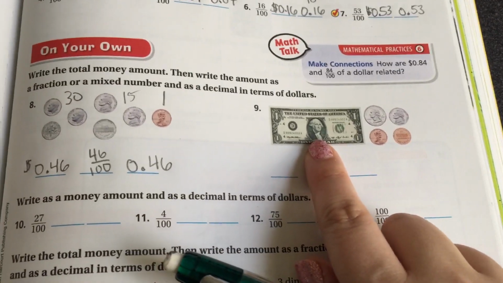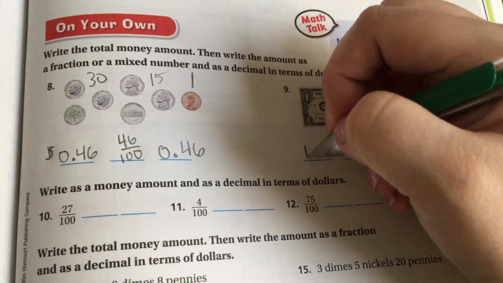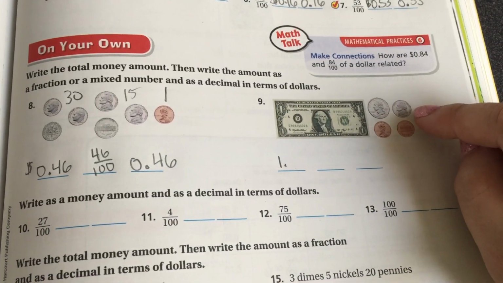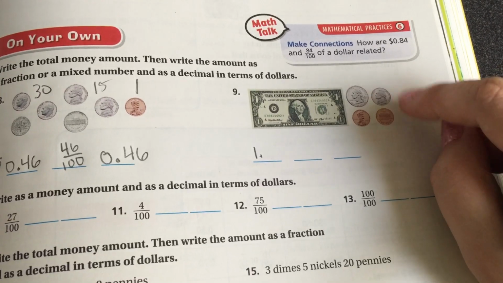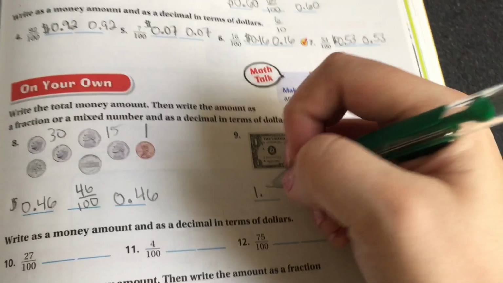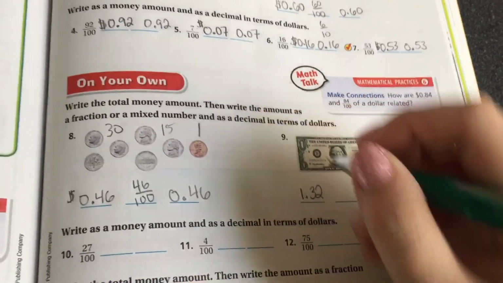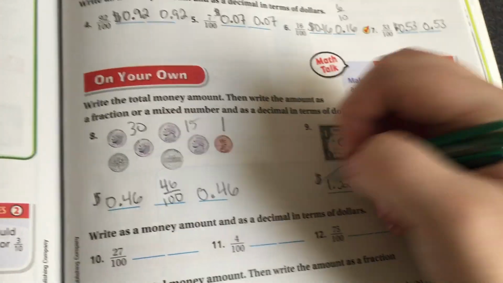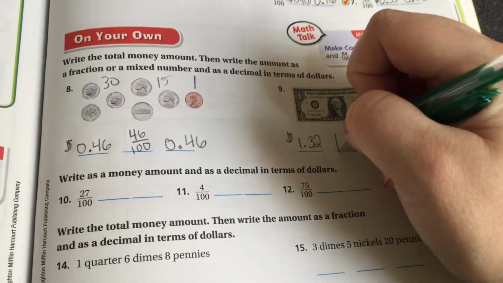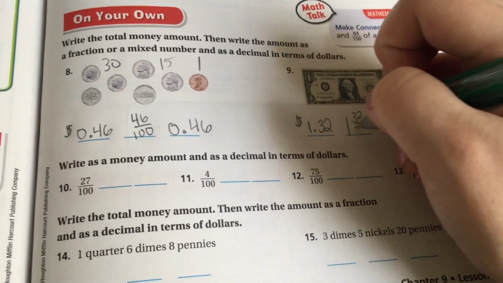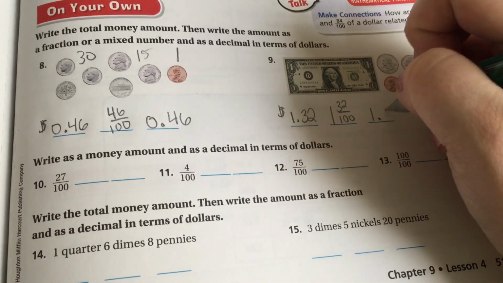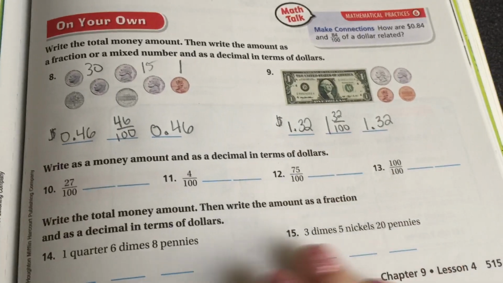So we do have a whole dollar here. So that's a whole dollar. And 25 cents plus 5 cents plus 2 cents. So 25 plus 5 is 30, plus 2 is 32. So this is $1.32, which as a fraction is 1 whole and 32 hundredths. And as a decimal, it's 1 and 32 hundredths.